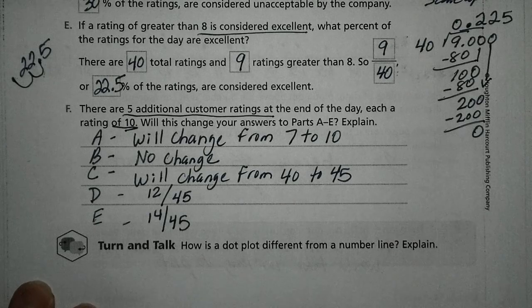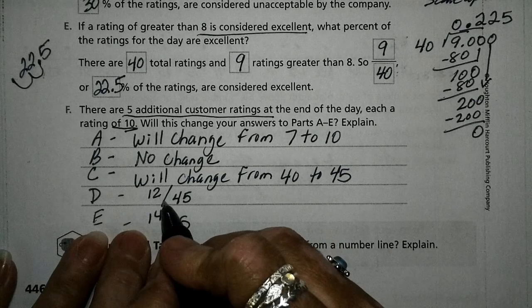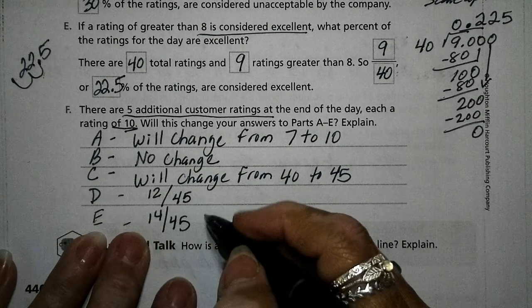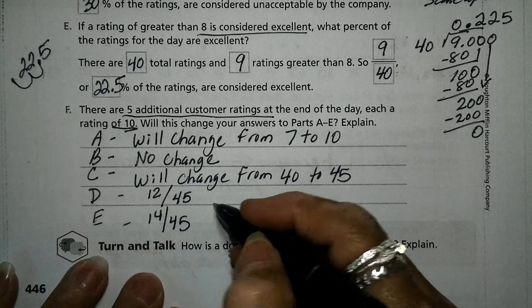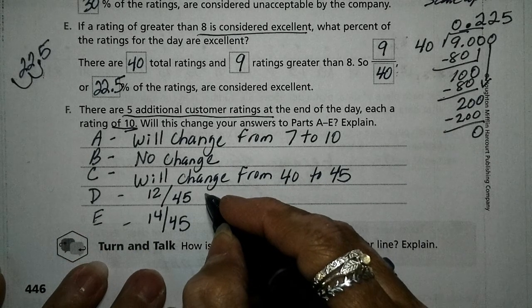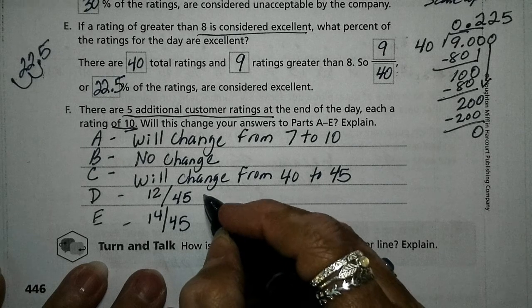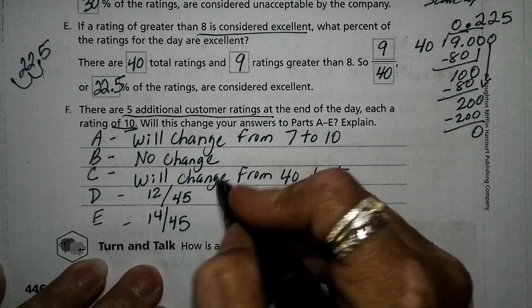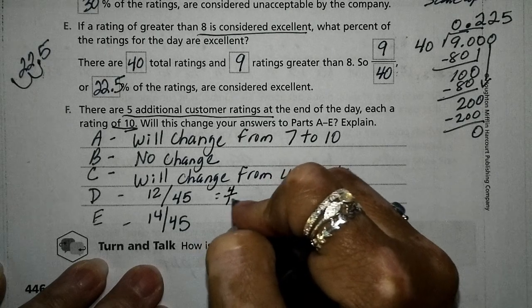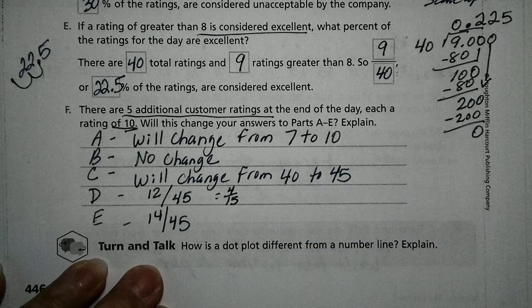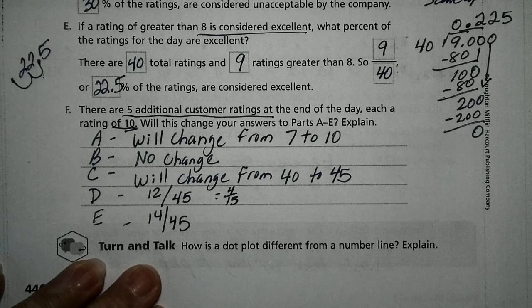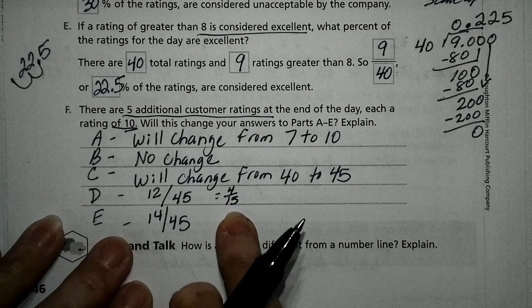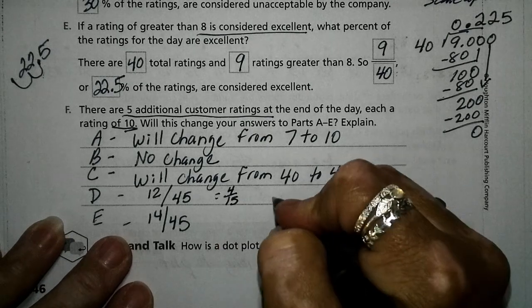All right, and then this one, we can divide 3 into it, right? Yeah, you can, 12 divided by 3 is 4. And then 45 divided by 3 is what, 15? Yeah, but does that help me? Not as a percent, no. But what it does help me with is it gives me a little bit smaller of a number to divide, right?